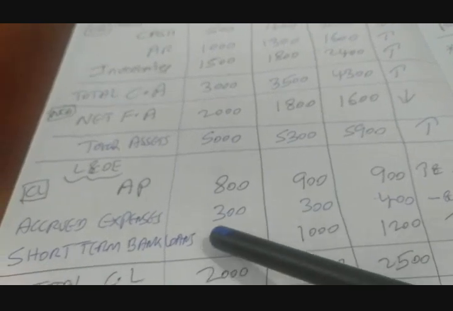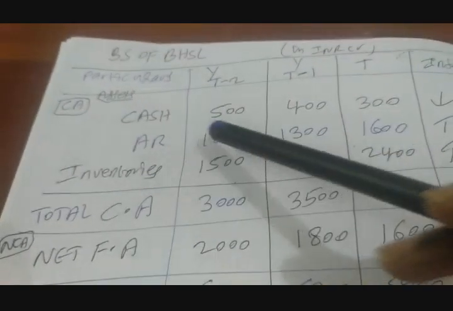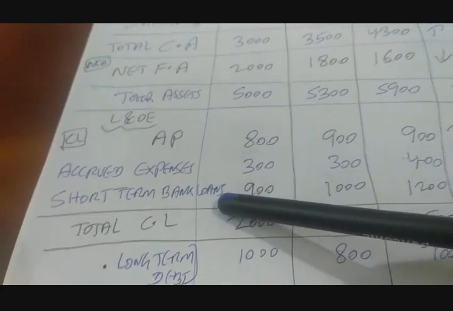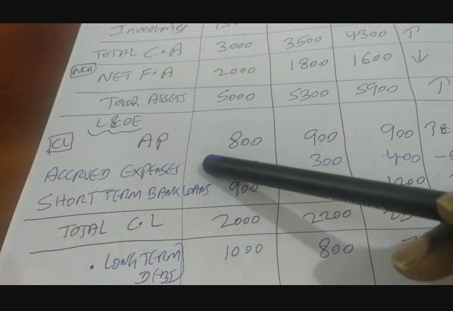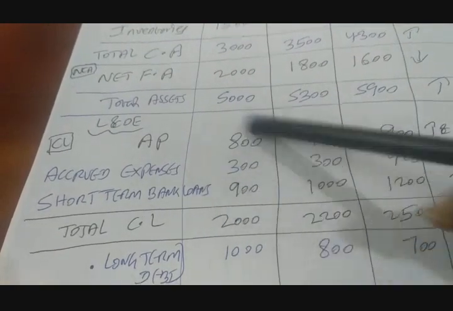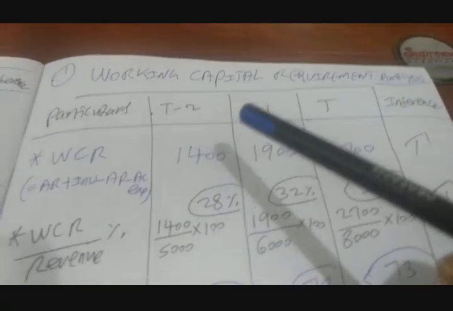So that means we are going to consider only two current assets, namely accounts receivable and inventories, which are known as non-cash current assets. We are going to consider only two current liabilities, namely accrued expenses and accounts payable, not short-term bank loans, right? Because we are talking about non-interest bearing current liabilities. So now let's come to working capital requirement computation.